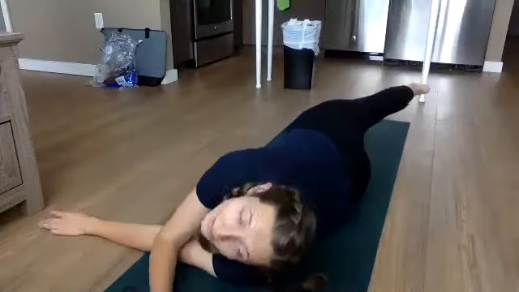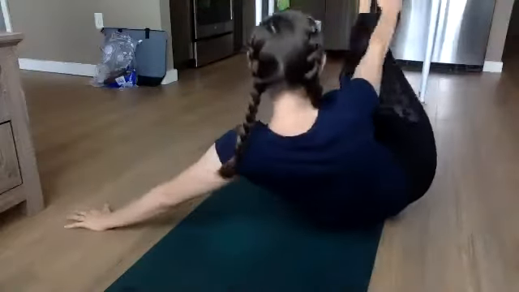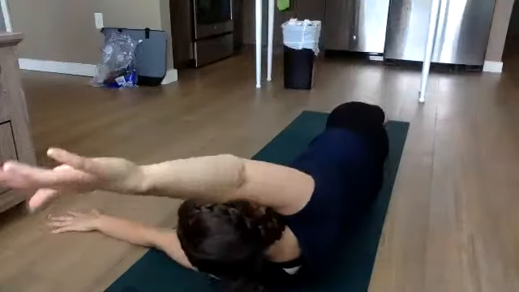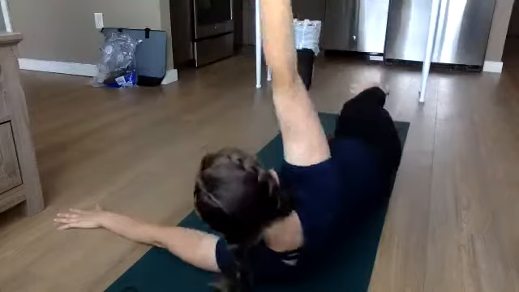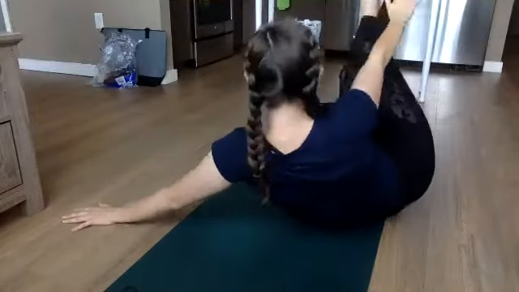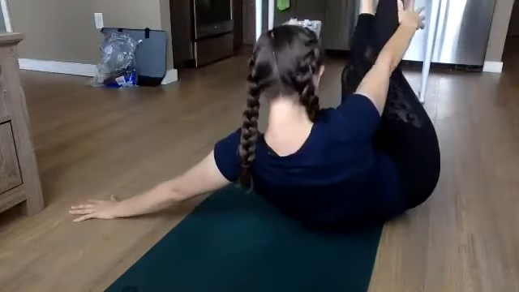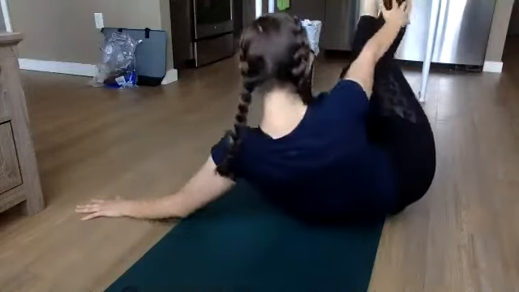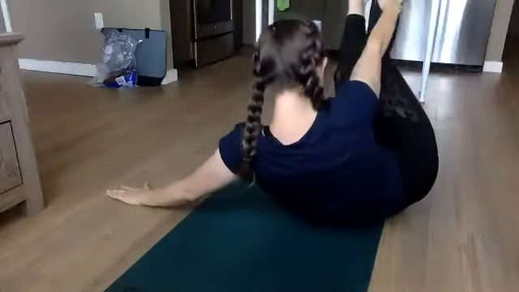I can't see you now. All right, 3, 2, 1. So you might find one side is easier than the other side. That's pretty normal. Slow up, slow back down. This is actually one of my favorite exercises. I really feel my core working extra hard to stabilize me.